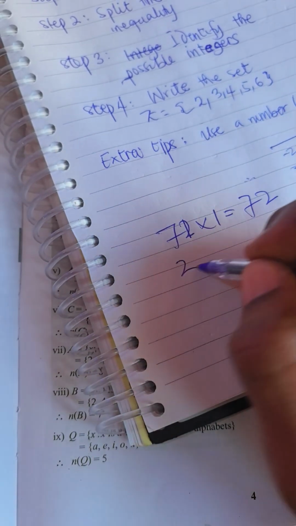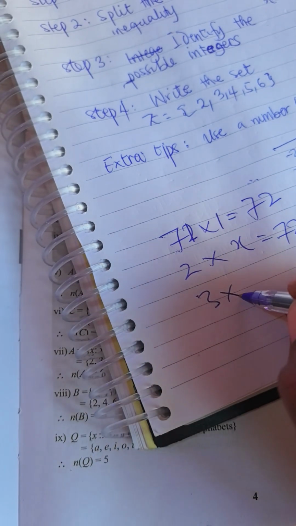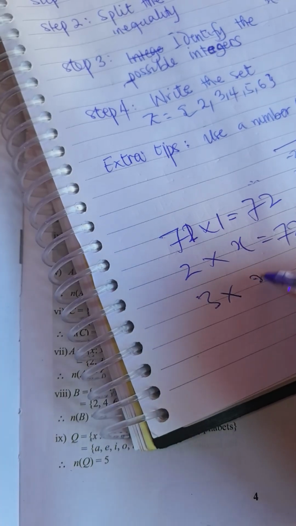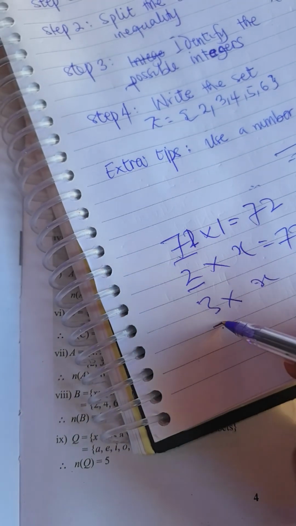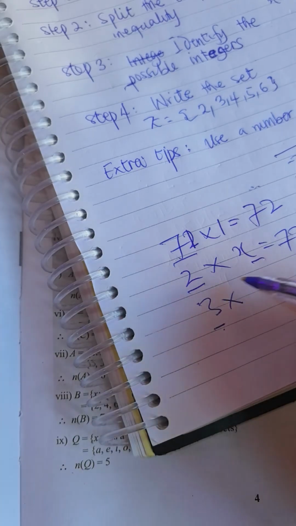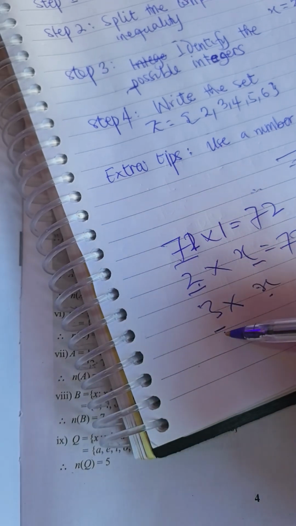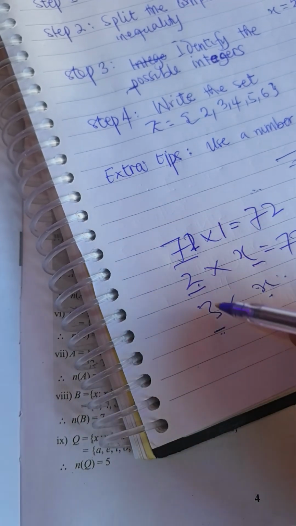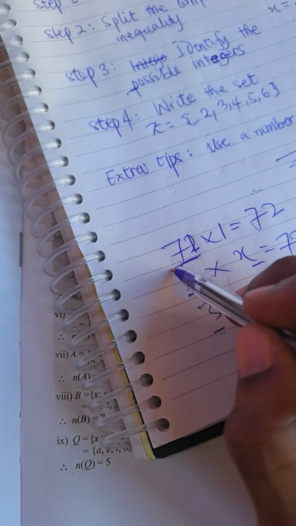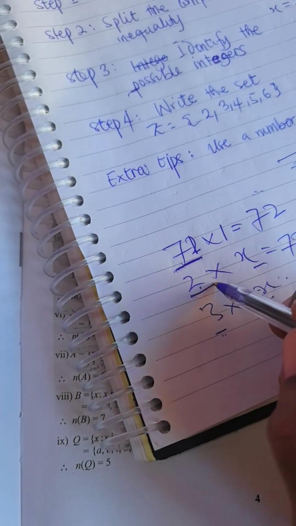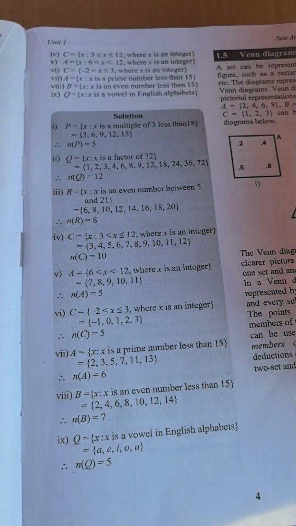So what other factors will give you this? We are going to keep doing this until you get all of them. After getting all these, you come and list these numbers. Where they repeat, you don't write all of them. If you see 2 here, and the next one you see another 2, multiplied by another number, you only list the 2 once. Each of the numbers you list once. 72 will be once, 2 will be once, 4 will appear once. So we list them.